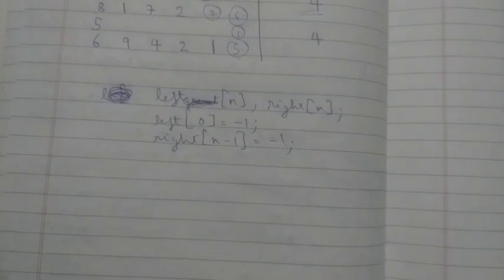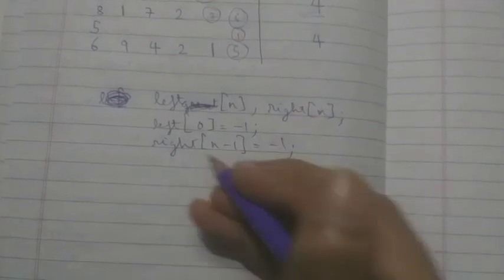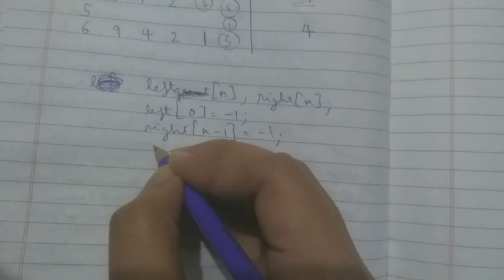Now we are going to use the concept of stack. If you know the stack concept, let's say we have a stack called BRR.